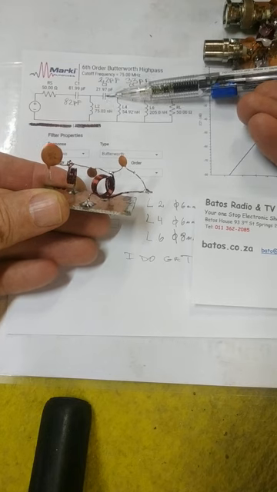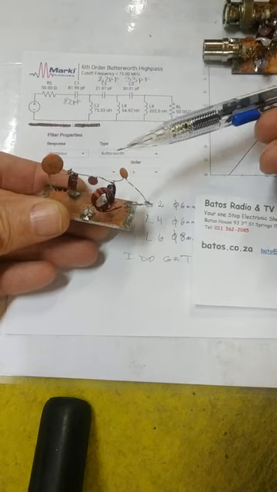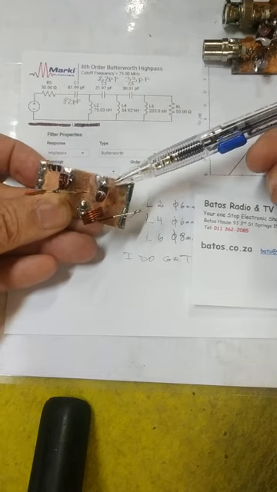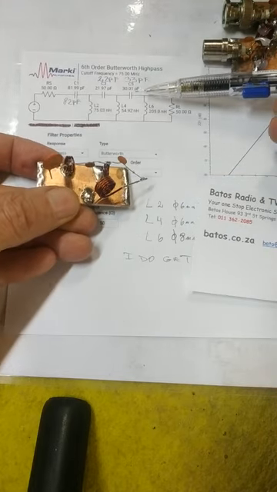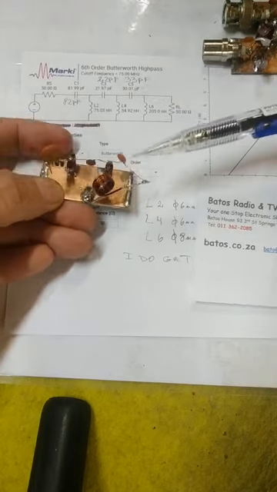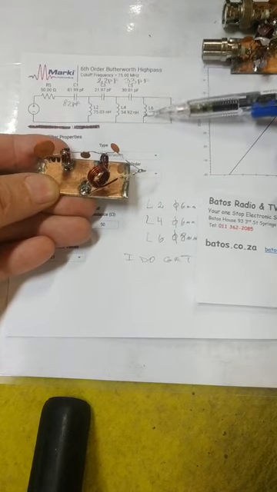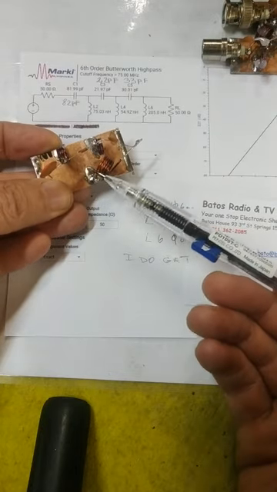The capacitor over there is the one in the middle. Then you've got the inductor over here. Then of course you get the third capacitor, which is that one over there, and the third inductor, which is this big one over here.